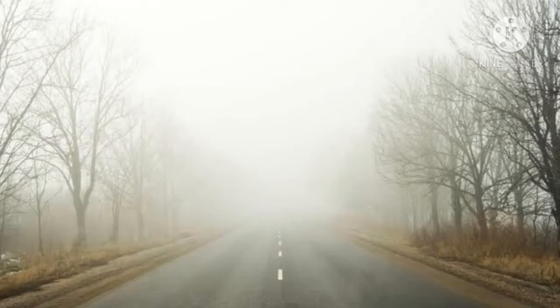Fog. When it is very cold, the water vapor present in air condenses on dust particles in the air to make a thick cloud of tiny water droplets just above the surface of the land or water. This is called fog.